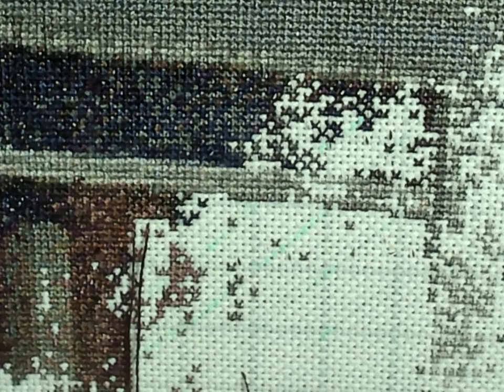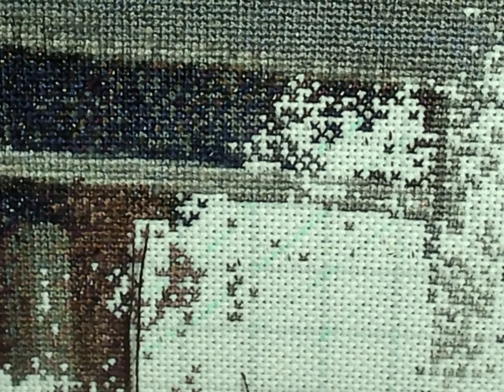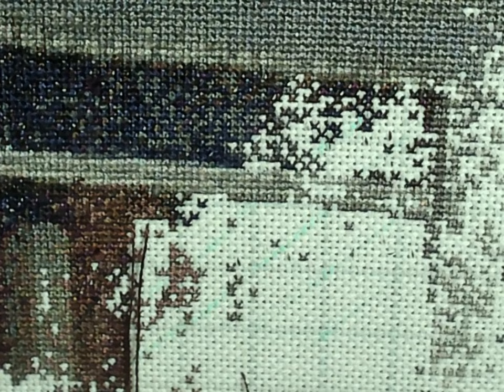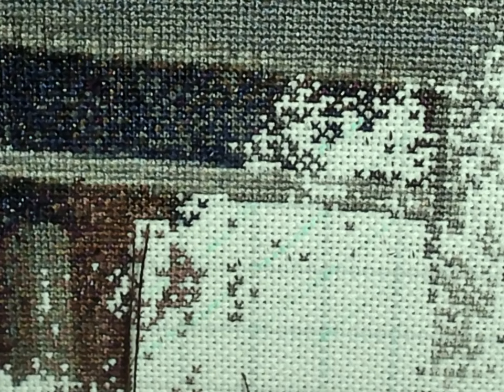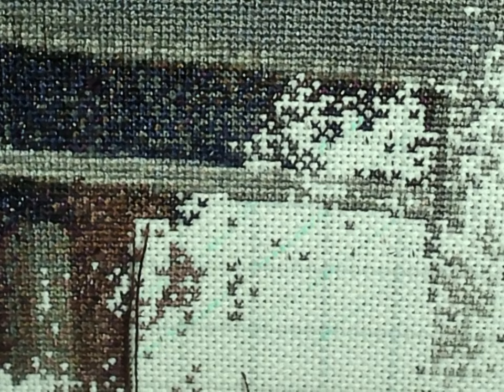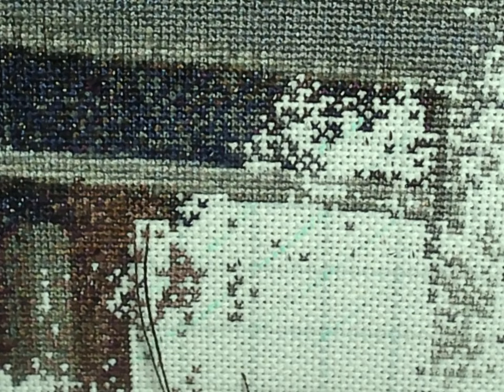So what I'm going to look at today, since I'm not going to park, is that I like to stitch the color with the least amount of stitches first.